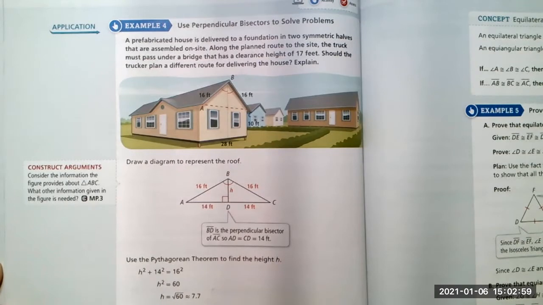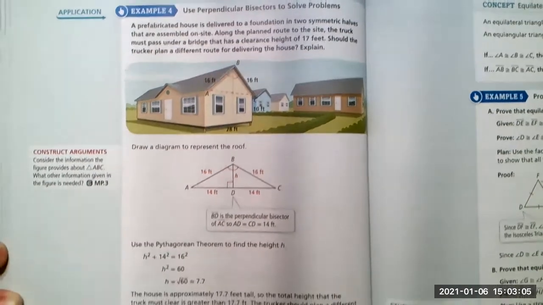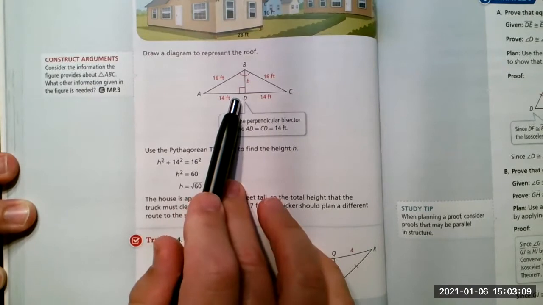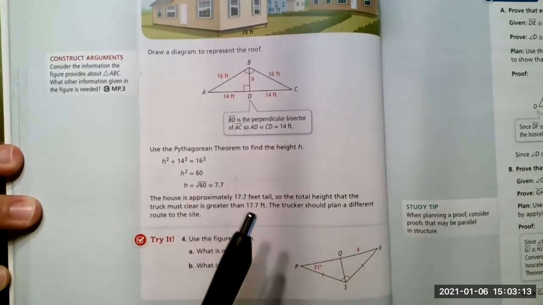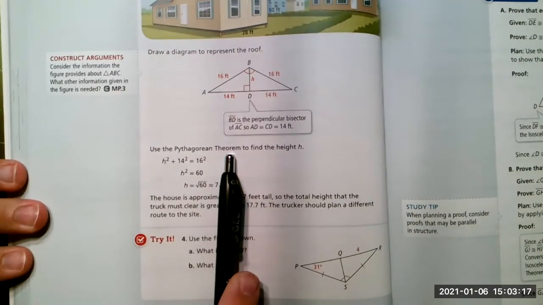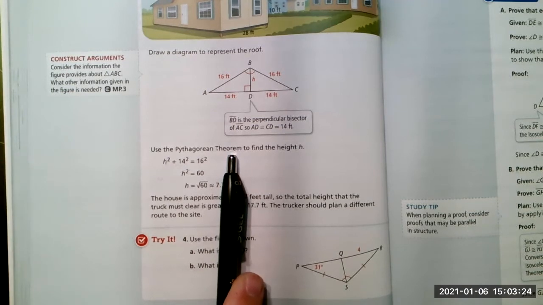Again, they're giving you the information for you to derive that this is an isosceles triangle. So there's the picture, create a diagram. That's exactly what they did, just created exactly what we talked about. And then they want you to use the Pythagorean theorem, right? That's a squared plus b squared equals c squared. So you're dealing with that when you deal with right triangles.